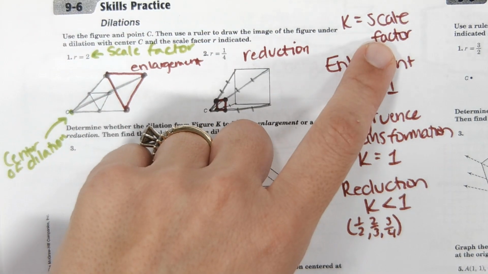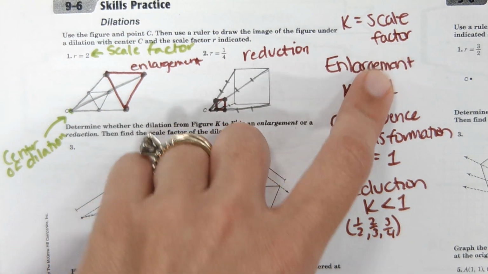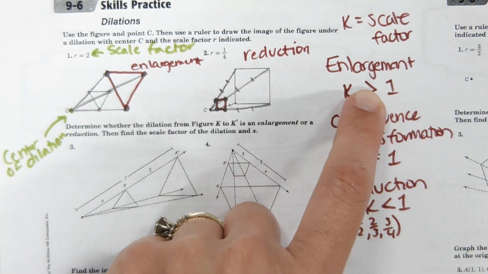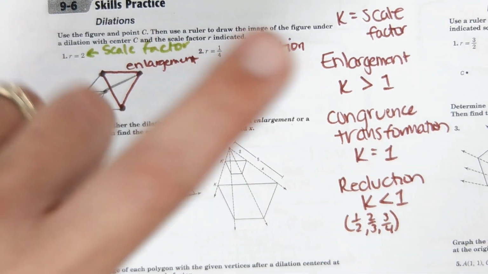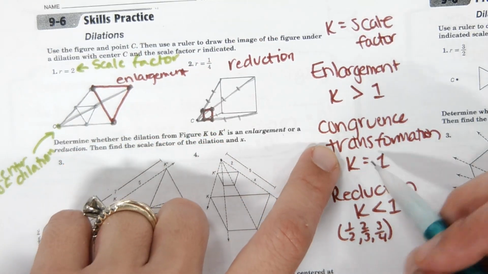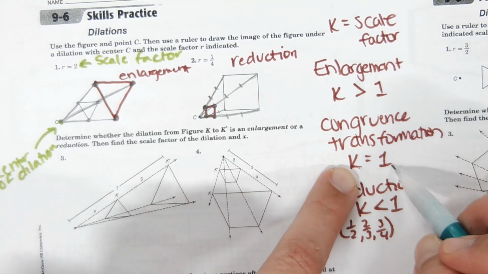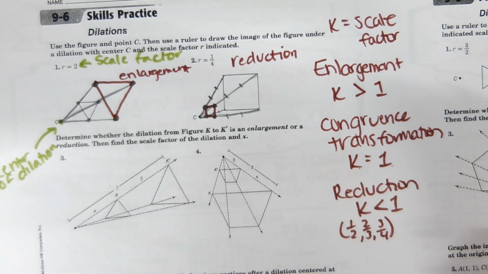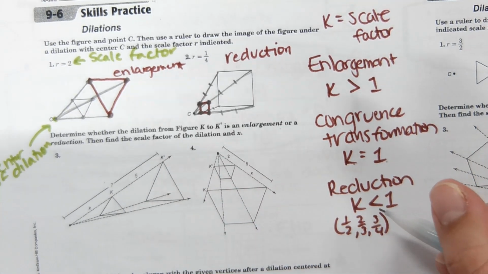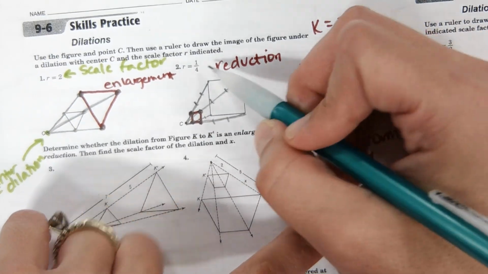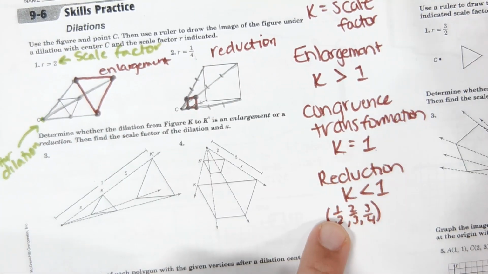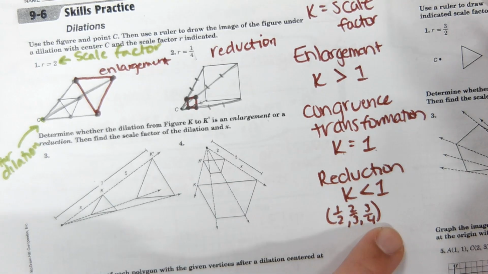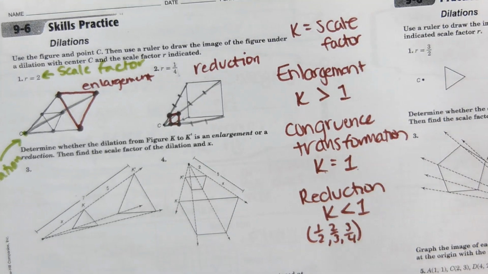Now these numbers are going to make a little bit more sense. K is normally scale factor. If K is larger than 1, then it's an enlargement. The shape is getting larger. For a congruence transformation, if the shape is staying the same shape and size, the scale factor is just 1, like just 1 times the shape. And then a reduction, if the scale factor is less than 1, for example, here it was 1/4, then our shape got smaller. So examples would be like 1/2, 2/3, 3/4. That would make the shape get smaller.